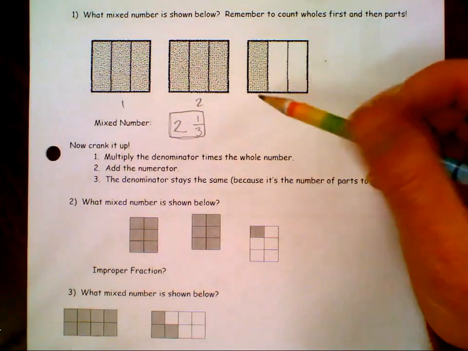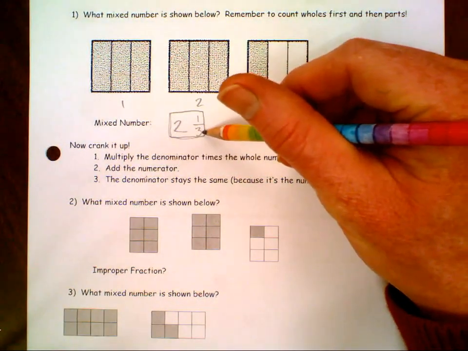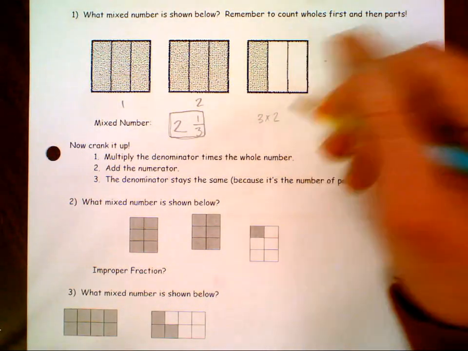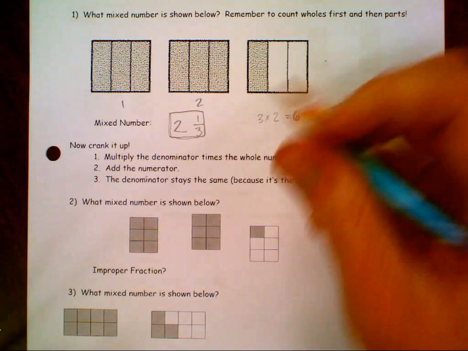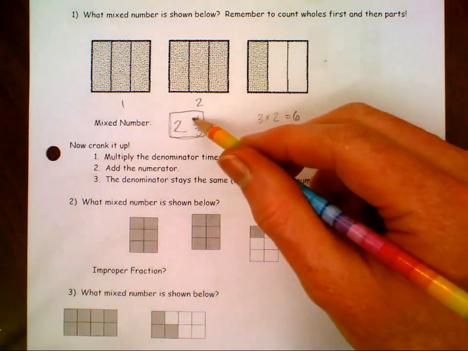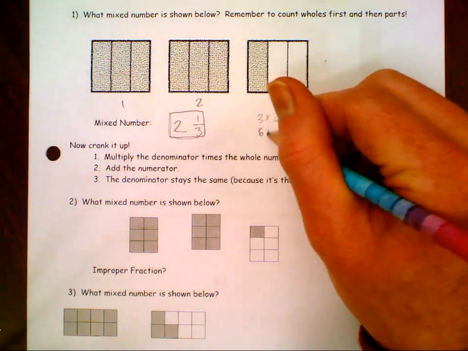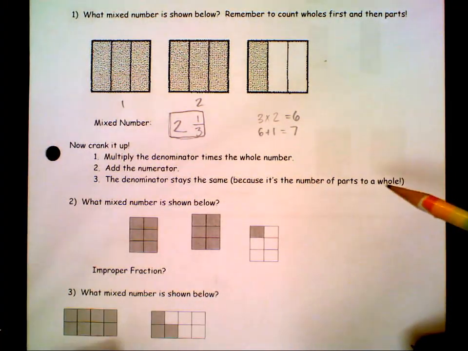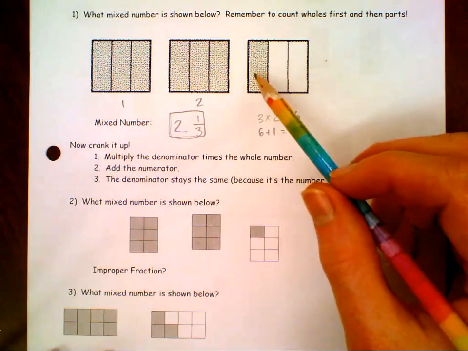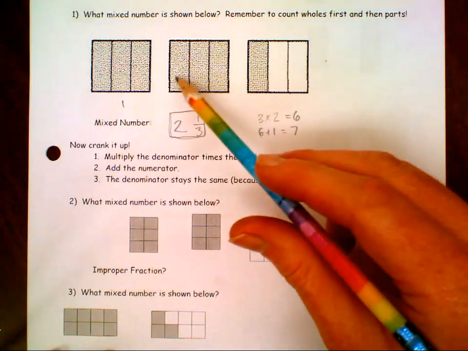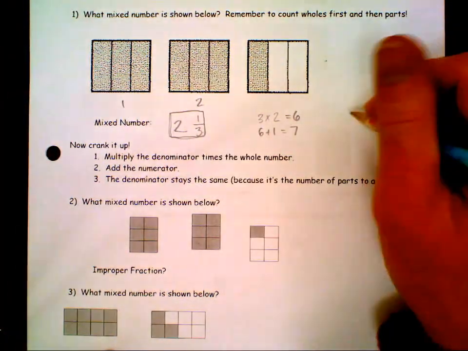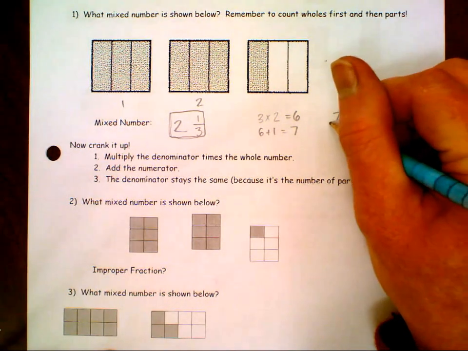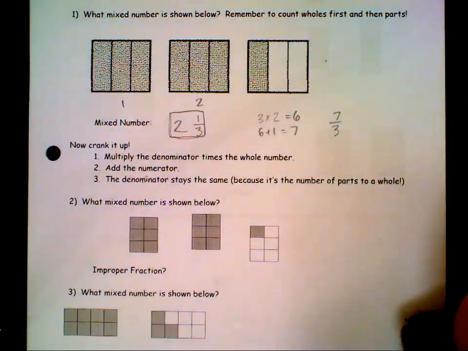So as it says, I multiply the denominator 3 times the whole number. So it's 3 times 2. That gives me 6. Add the numerator. My numerator is 1. 6 plus 1 equals 7. The denominator stays the same because it's the number of parts to a whole. These wholes have 3 parts. So my new improper fraction for this problem becomes 7/3. Let's look at a few more examples.